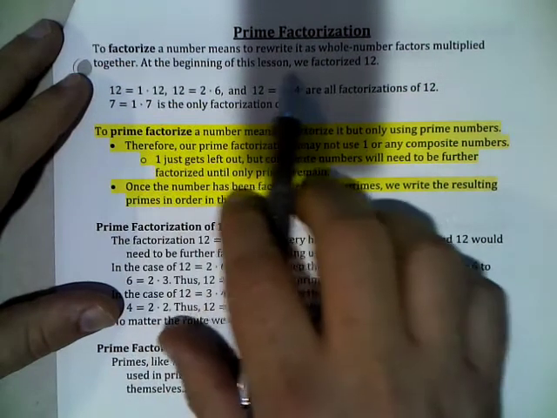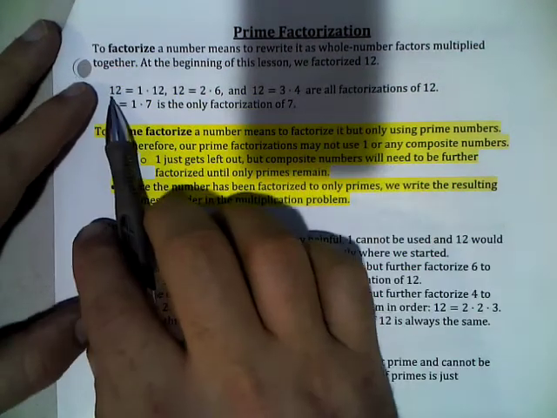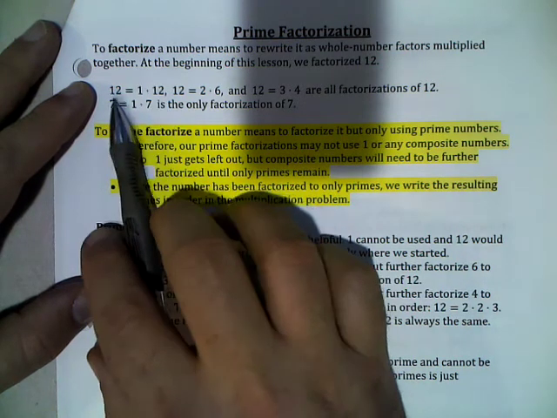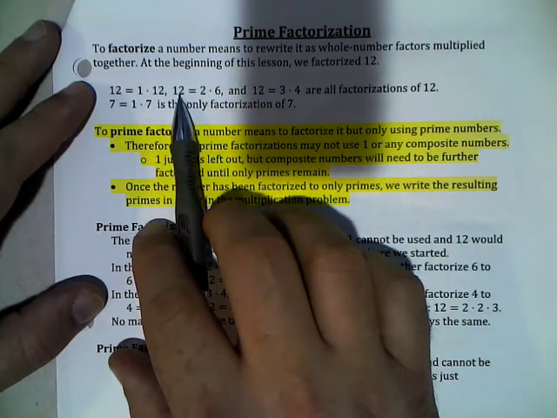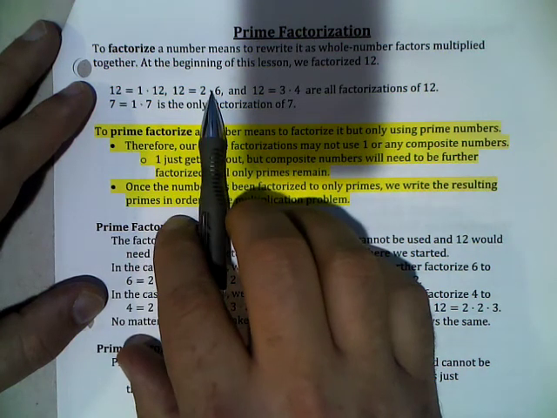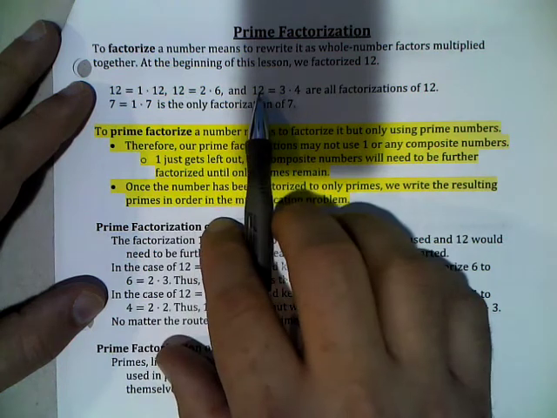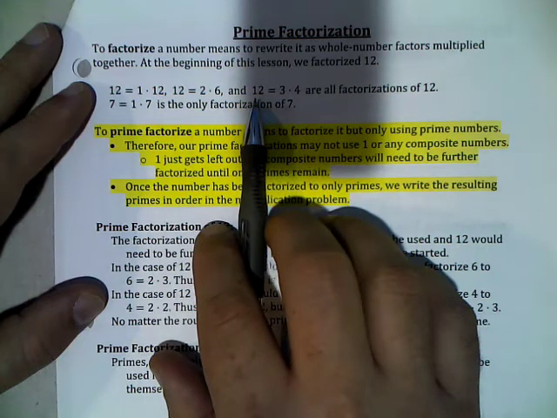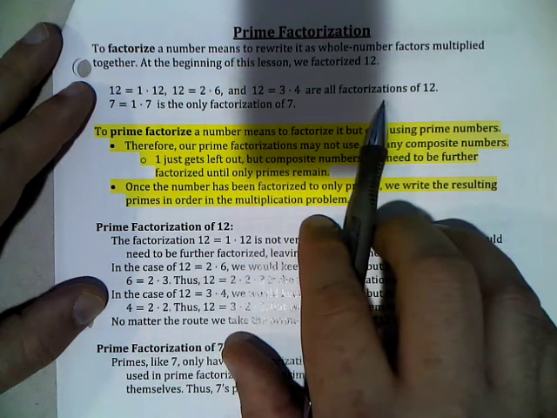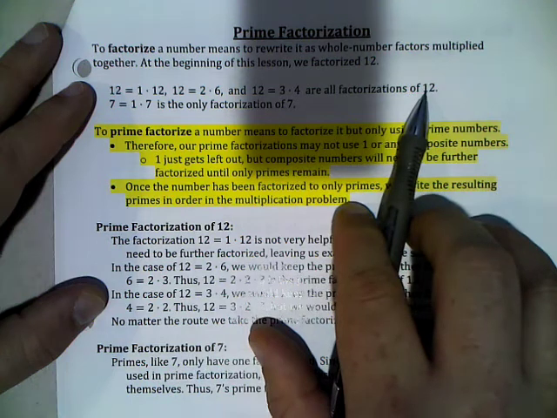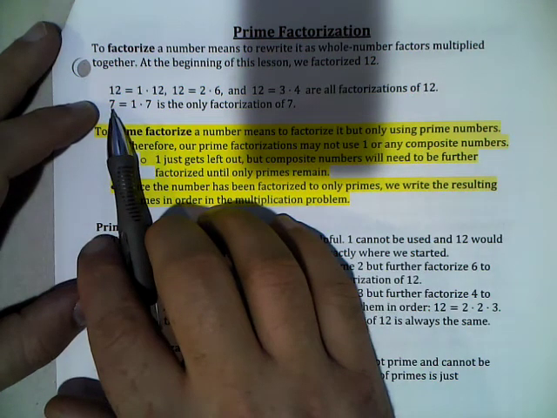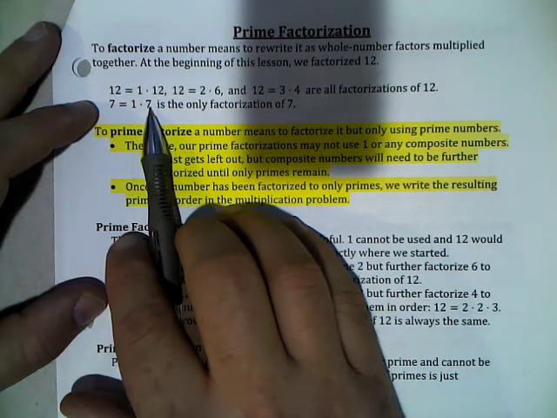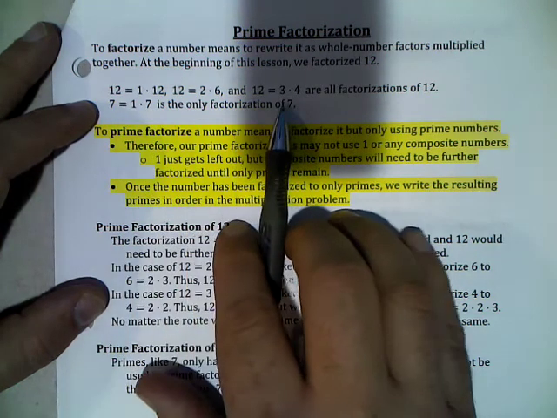So at the beginning of the lesson, we factorized 12. So 12 could be factorized as 1 times 12, because 1 times 12 is 12. 12 could also be factorized as 2 times 6, because 2 times 6 is 12. 12 could also be factorized as 3 times 4, because 3 times 4 is 12. So these are all factorizations of 12. 7, on the other hand, equals 1 times 7. And that is the only arrangement we can make. That is the only factorization of 7. That's why it's prime.